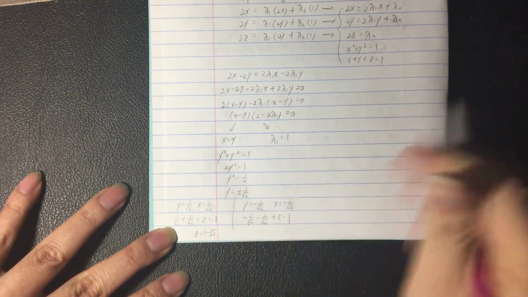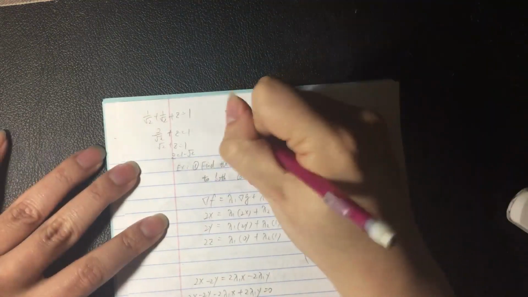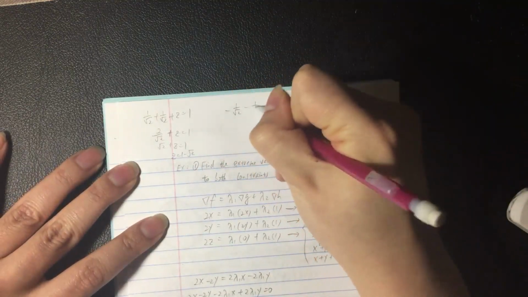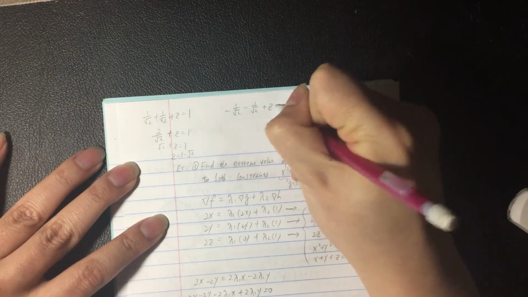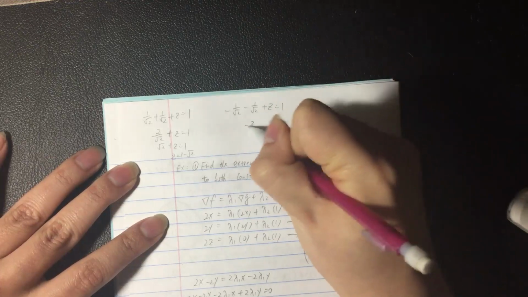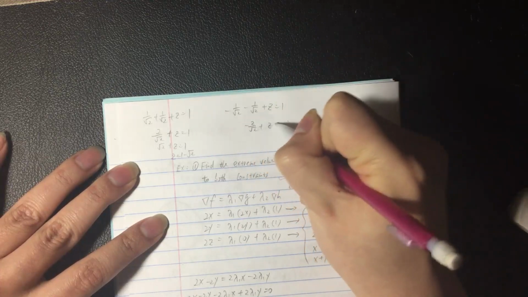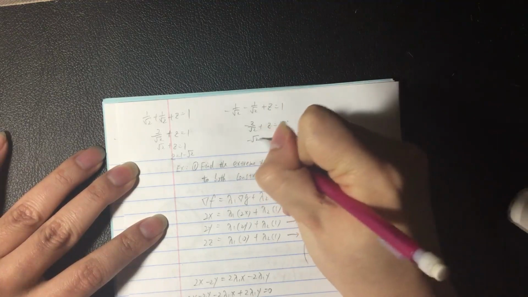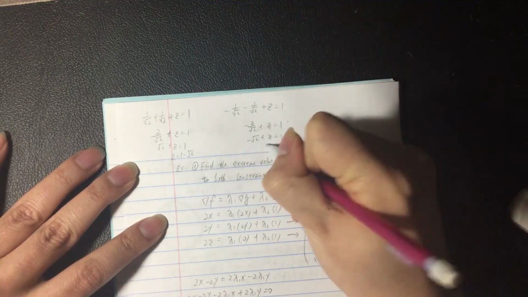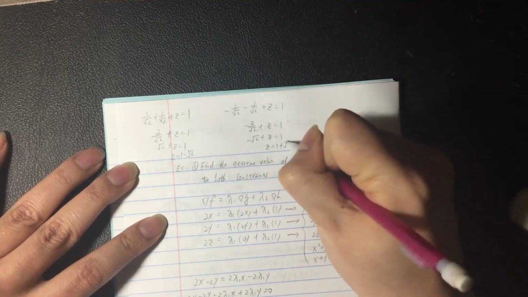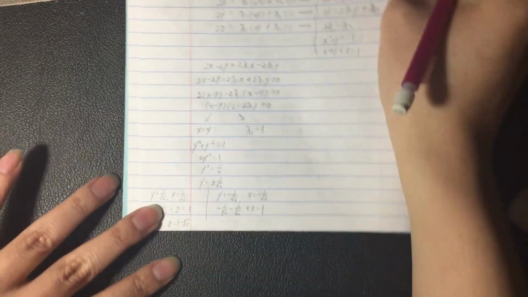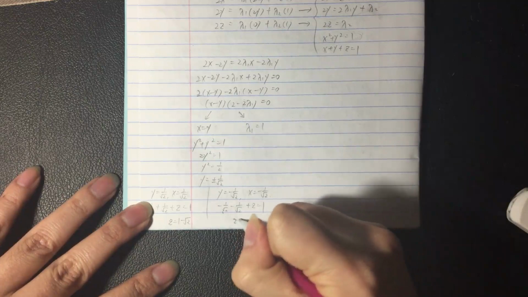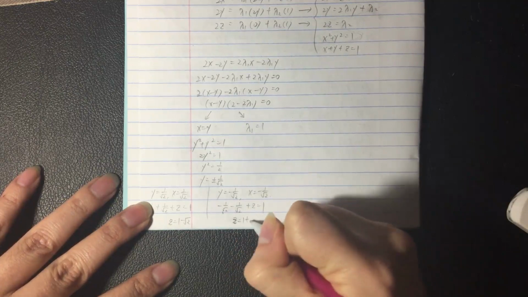Let me solve the equation here. Negative 1 over radical 2 minus 1 over radical 2 plus z equal to 1. That means negative 2 over radical 2 plus z equal to 1. 2 over radical 2 is radical 2. So solve for z. Z is 1 plus radical 2. Let me put it here. Z equal to 1 plus radical 2.